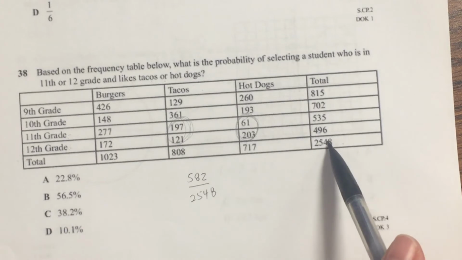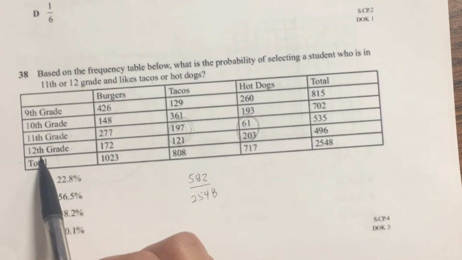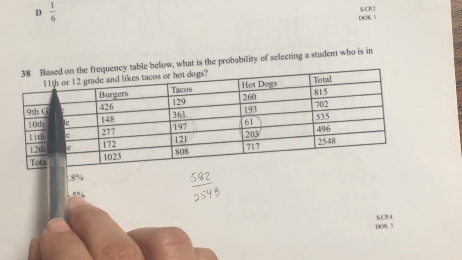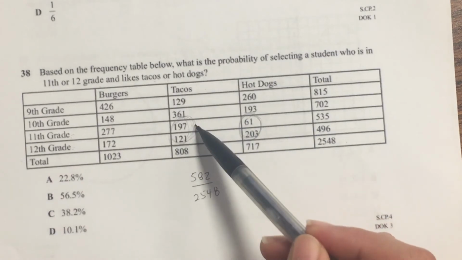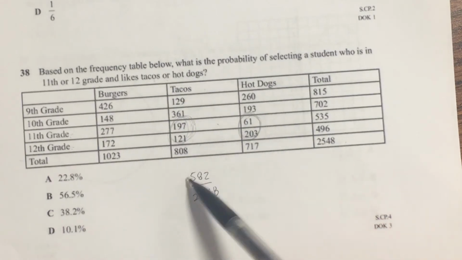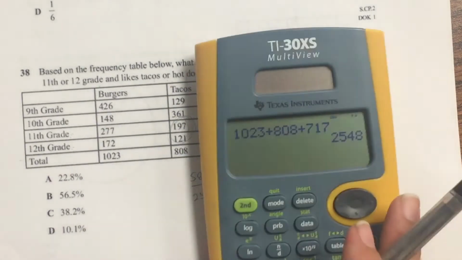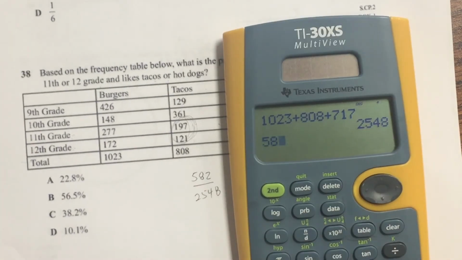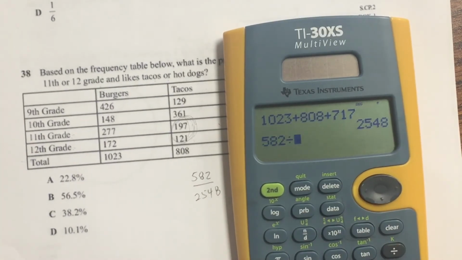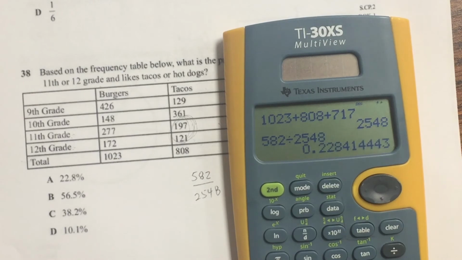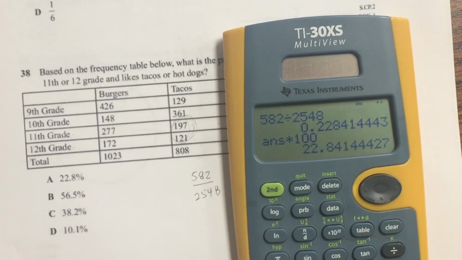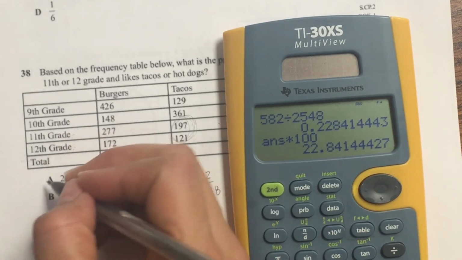So these are the number of students in 9th, 10th, 11th, 12th grade. Probability of selecting a student who is in 11th or 12th who likes tacos or hot dogs is 582 divided by that. And since you want to turn it into a percent, all you do is divide. So 582 divided by 2548, and then you multiply it by 100. So 22.8%.